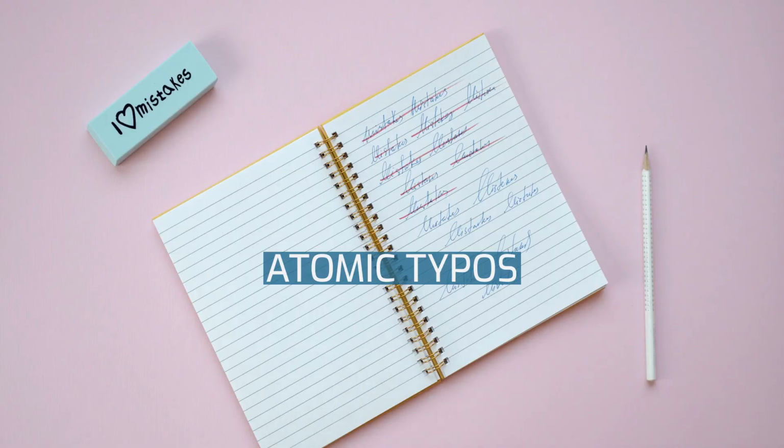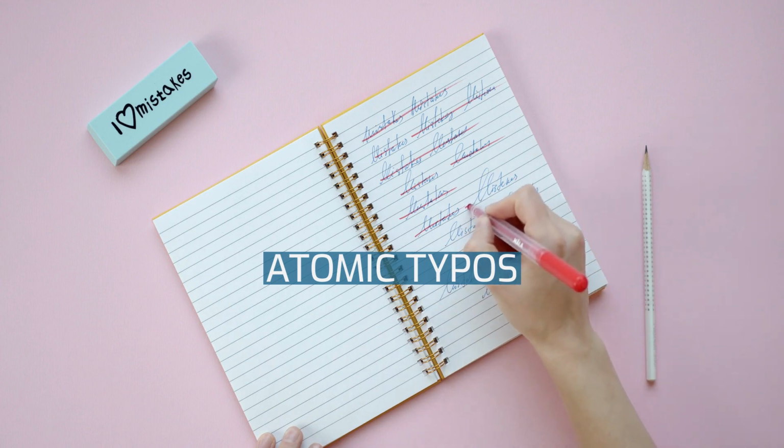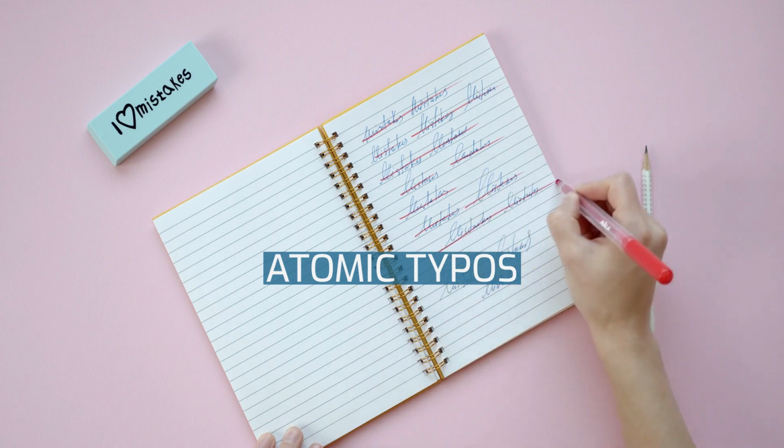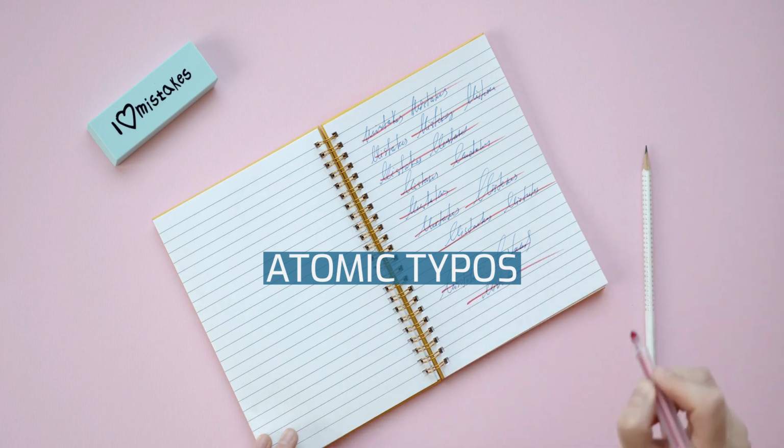Now, let's delve into the intricacies of atomic typos and explore its various aspects. Another kind of typo, formerly called an atomic typo, is a typo that happens to result in a correctly spelled word that is different from the intended one. Since it is spelled correctly, a simple spell checker cannot find the mistake. The term was used at least as early as 1995 by Robert Tarry.